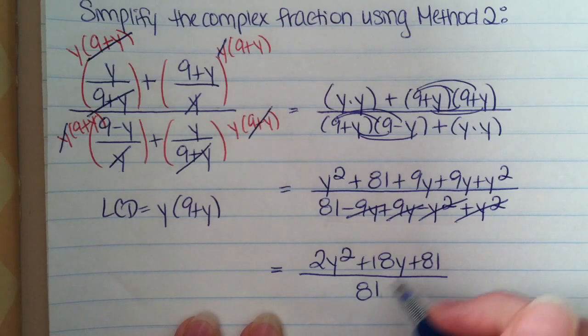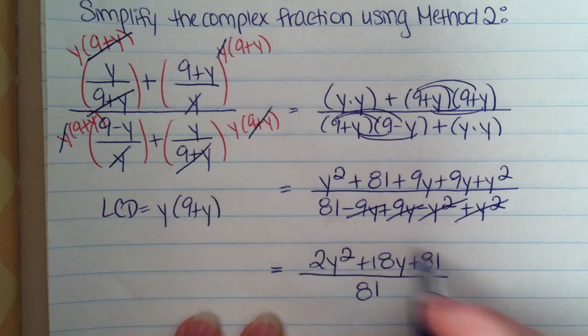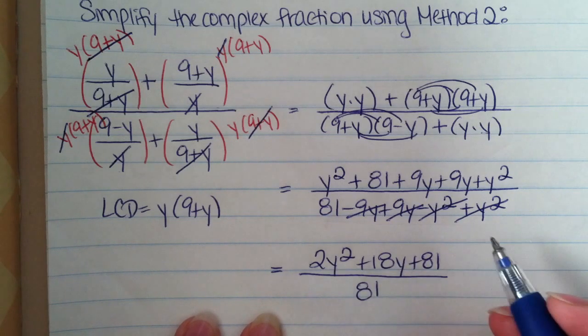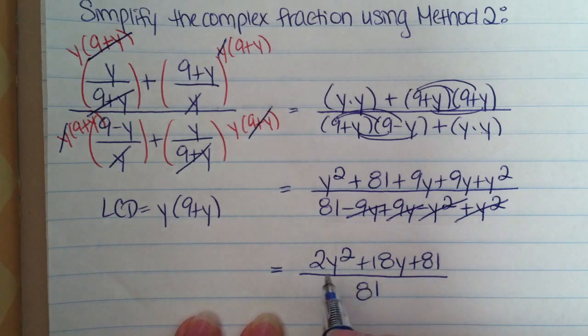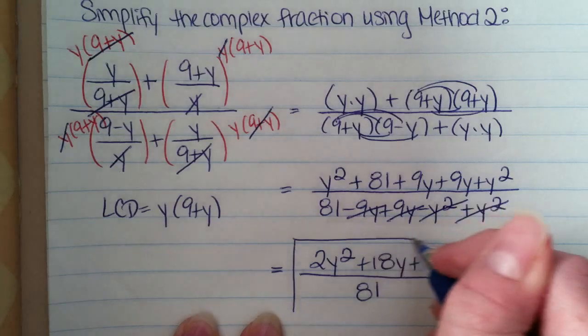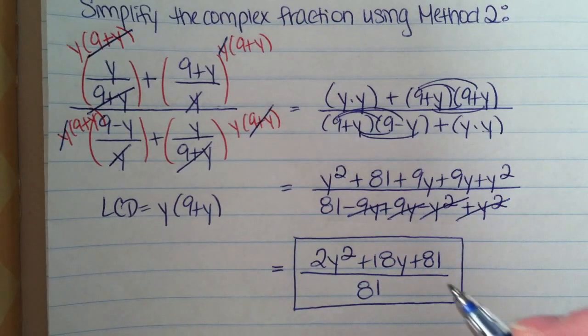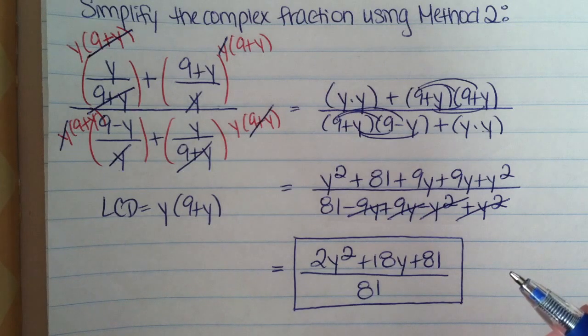Now I can't simply cross out the two 81s because I have plus signs in my numerator. When you have an expression attached to a plus, you can't cancel it out. It has to be the entire expression. I also can't factor out any number from 2y squared plus 18y plus 81. So that's going to be my final answer. I leave it just like that. It's not a fun answer. It's not an easy answer, but there's nothing we can do to simplify it any further.